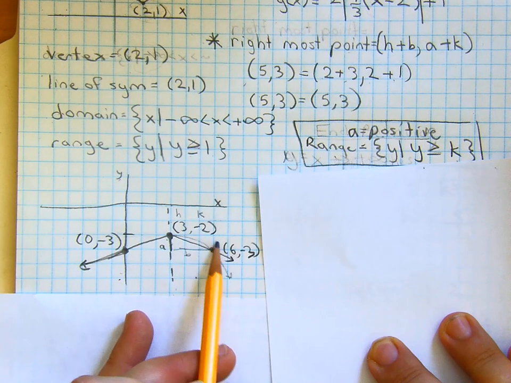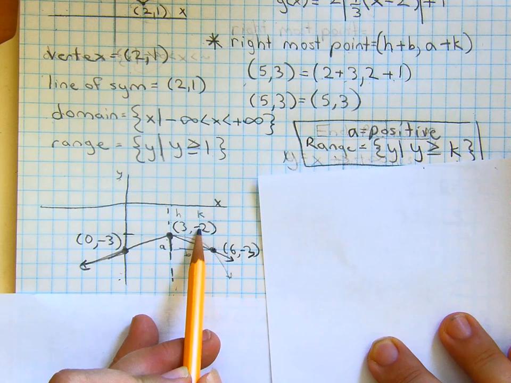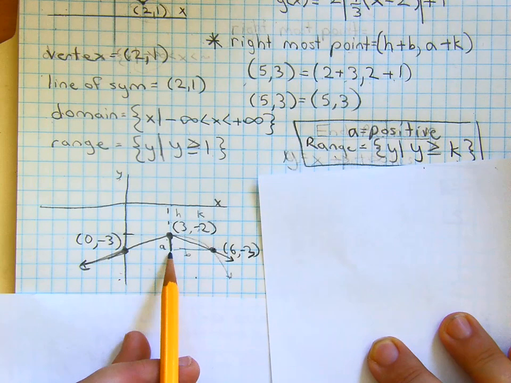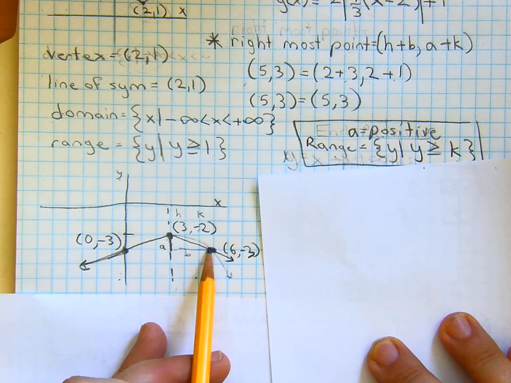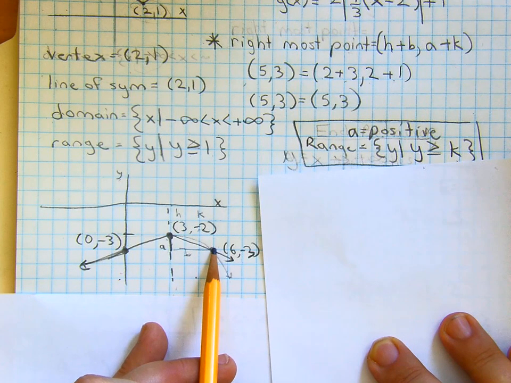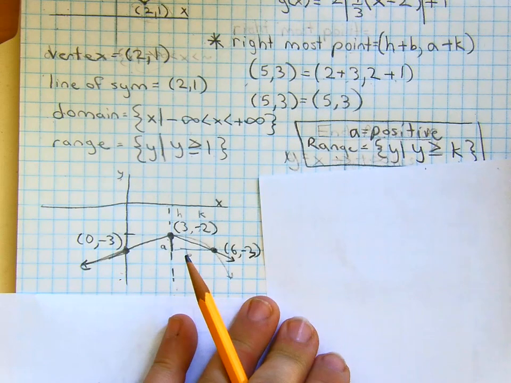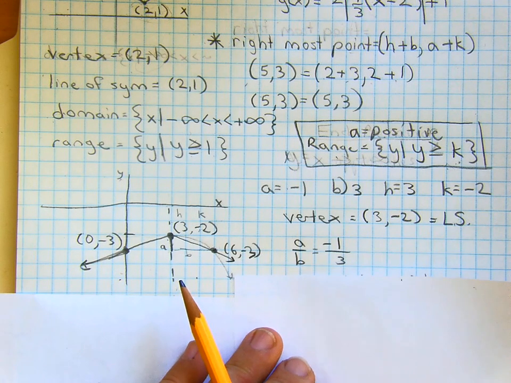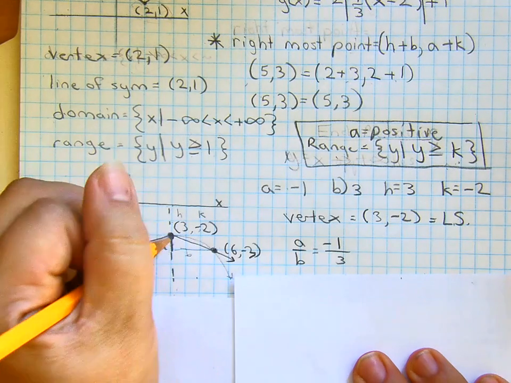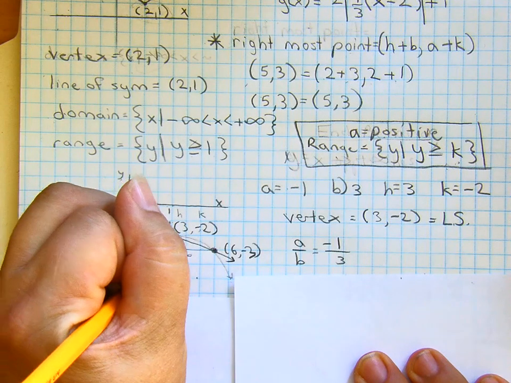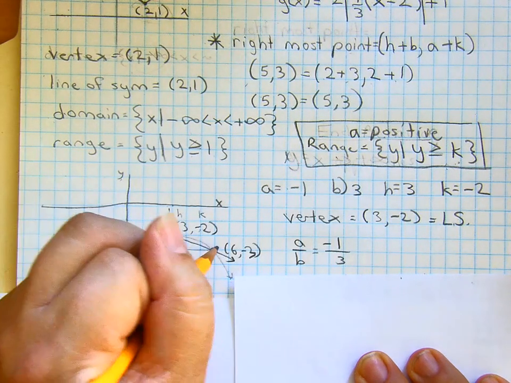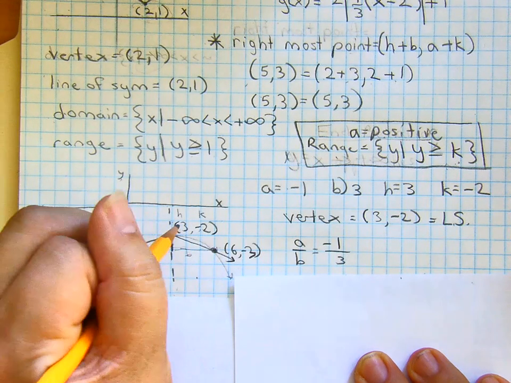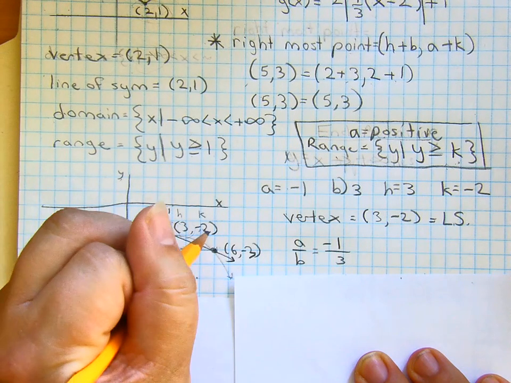as to what did I do here to go from -2 to -3? What did I do here to go from 3 to 6? And so what you'll get is your quantities of a is -1, b is 3, h is 3, k is -2.